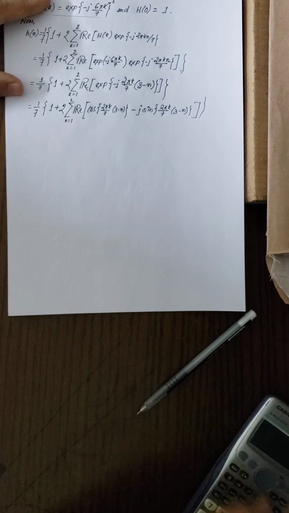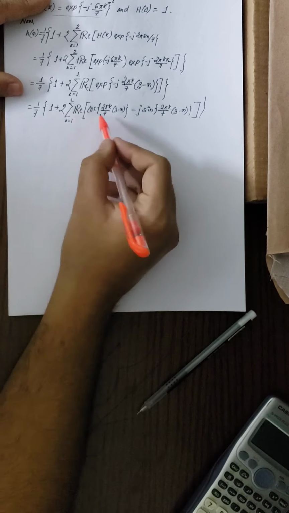Now since we are considering the real part only, this whole part will become 0, or otherwise you can say it will be cancelled.